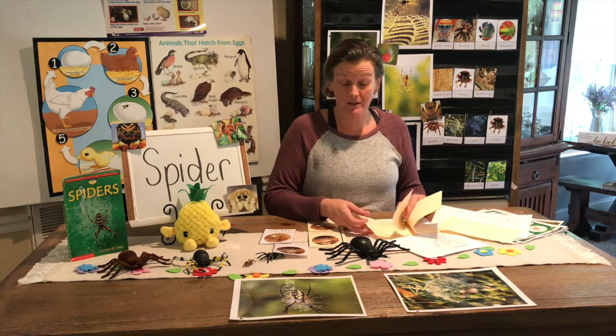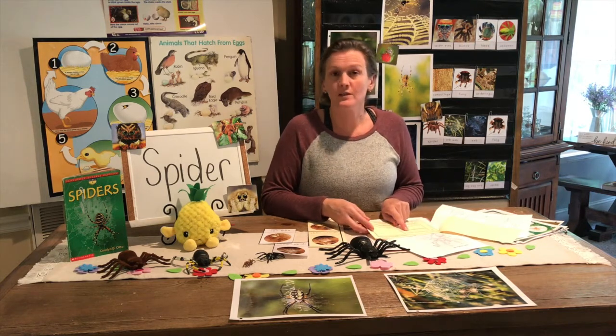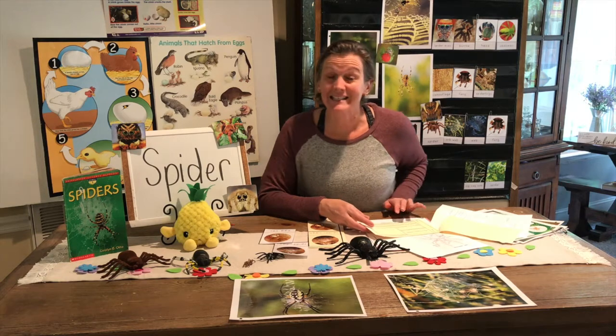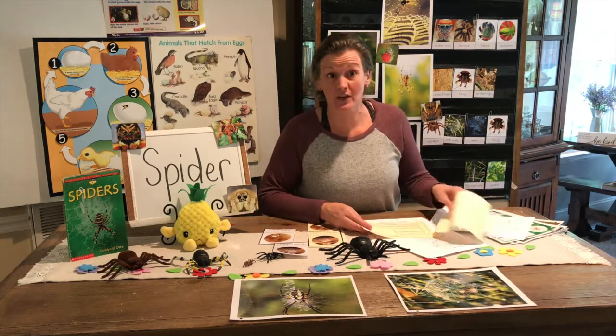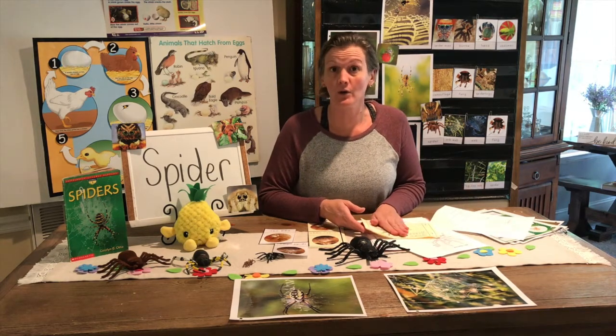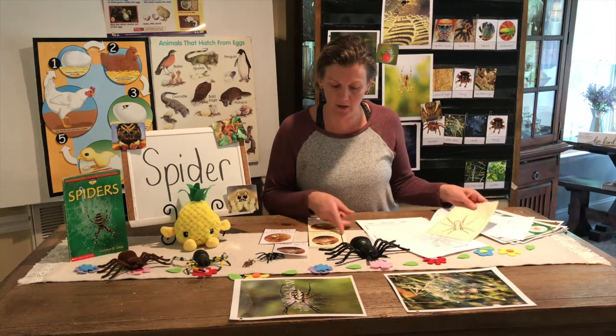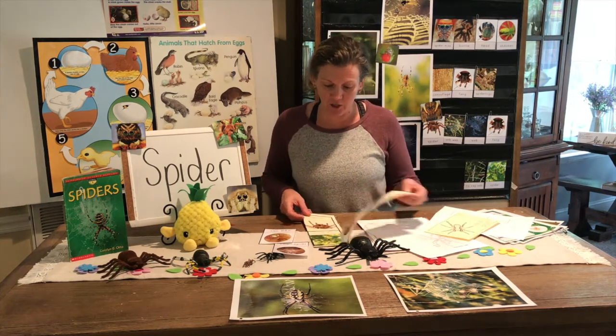What you're going to do in your spider word journal is pick some of these vocabulary words that we're going to talk about. You're going to write your word, write a sentence about it, and illustrate. So you have your own journal, your own vocabulary that shows you about it. Now, flip your page here.